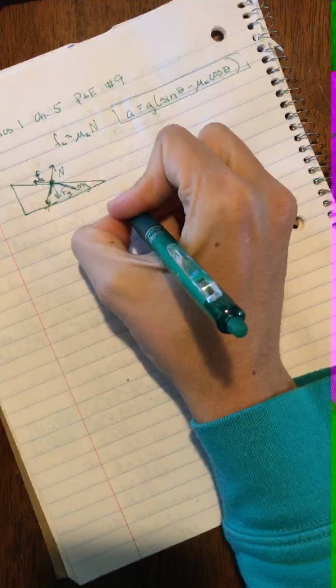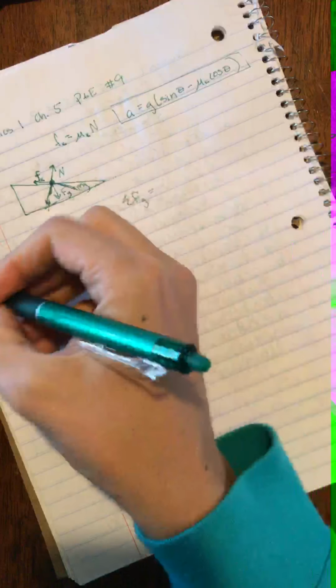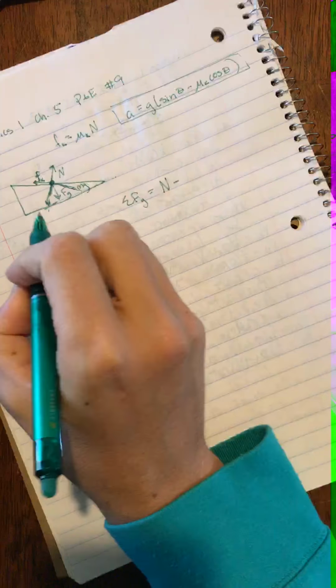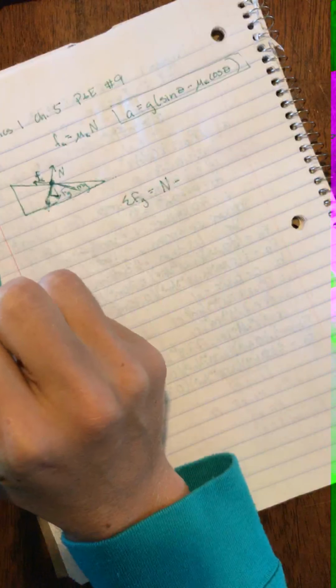So we can say the sum of the forces in the y direction is the normal force minus the y component of mg.